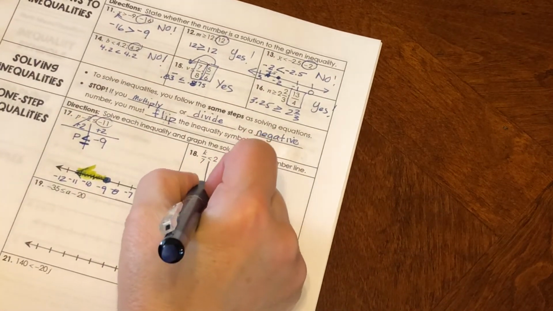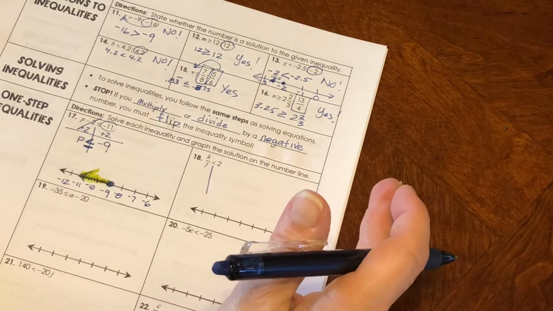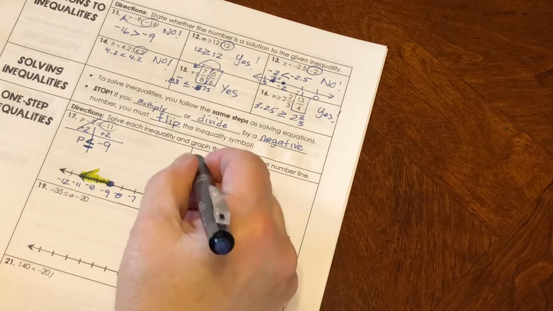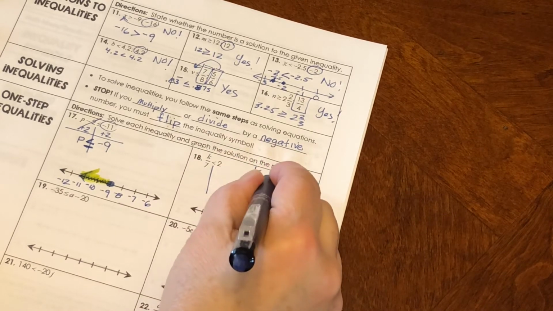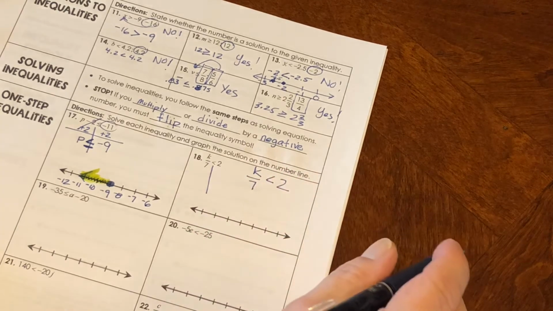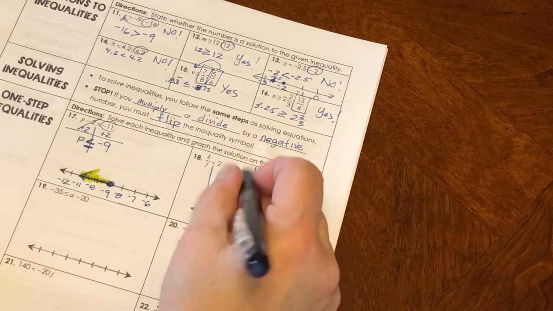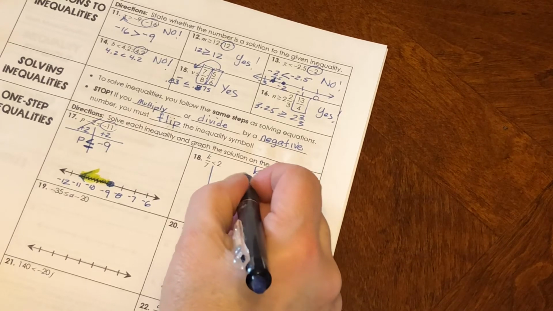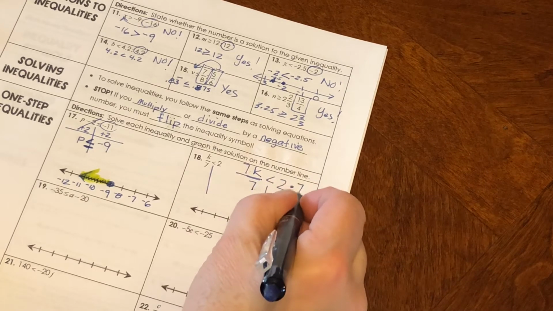So I'm drawing my line, I'm taking a look at this, and I'm thinking, I don't like the way this is laid out. These are all too close. So what I'm going to do is rewrite it. K divided by 7 is less than 2. Now I have way more room. All right, I want to do the opposite here. This says K divided by 7. The opposite of dividing by 7 is to multiply both sides by 7.